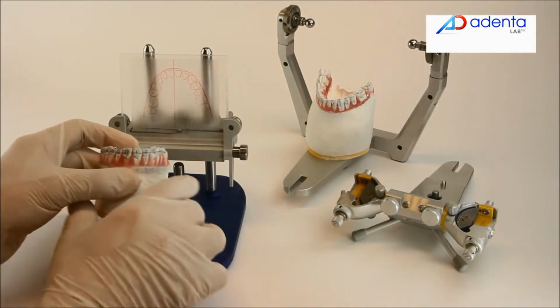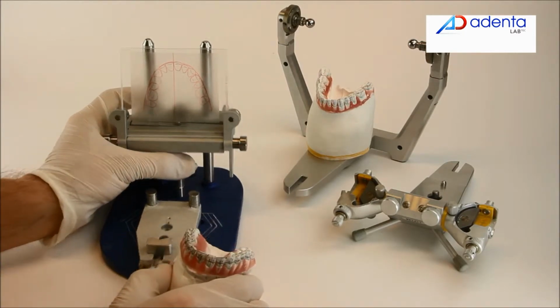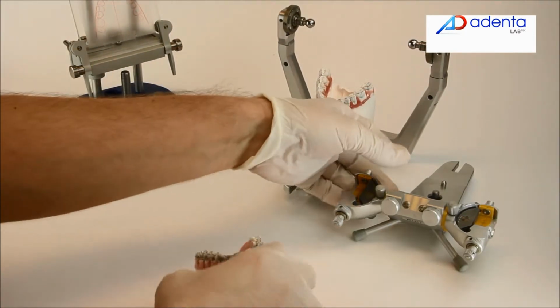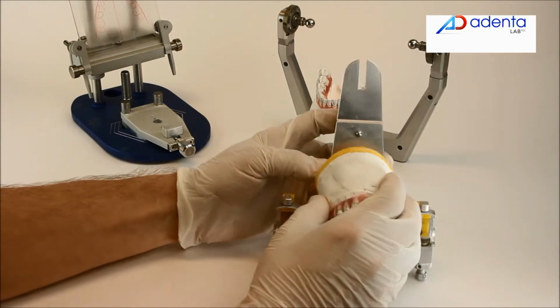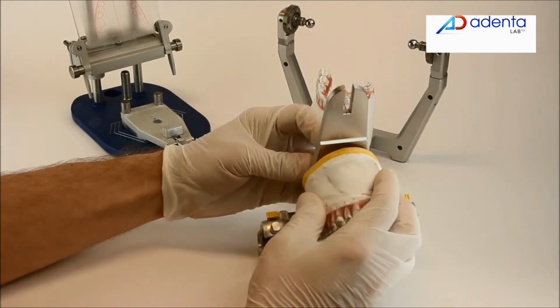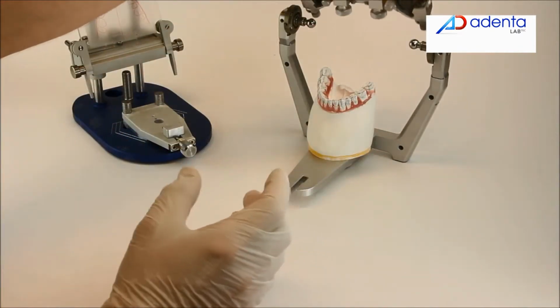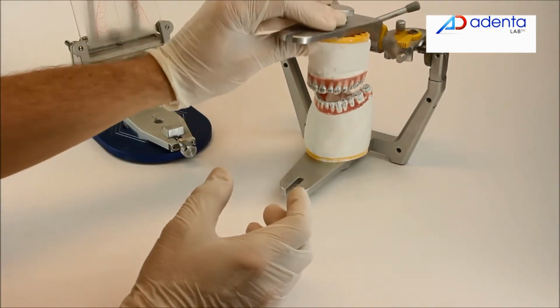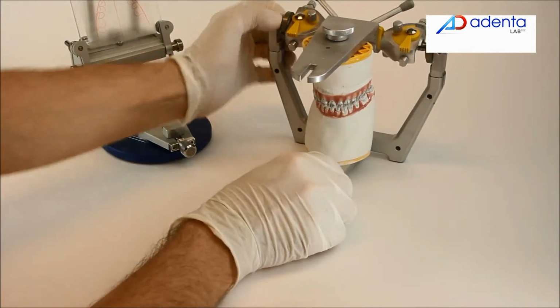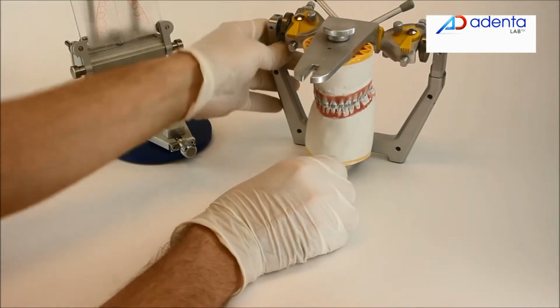When the correction of the upper model is finished, put it back into the articulator and check the functional occlusion, anterior guide, canine guide, posterior disocclusion in protrusion, and non-working side disocclusion in lateral movements.